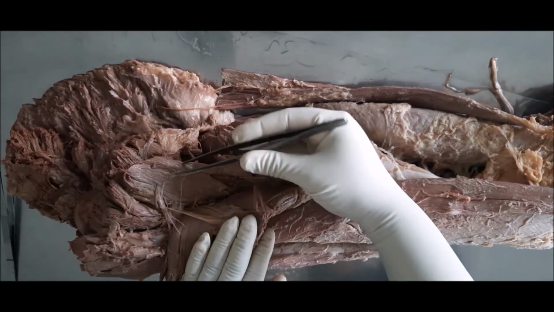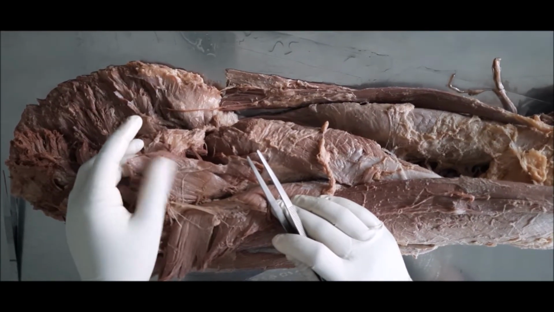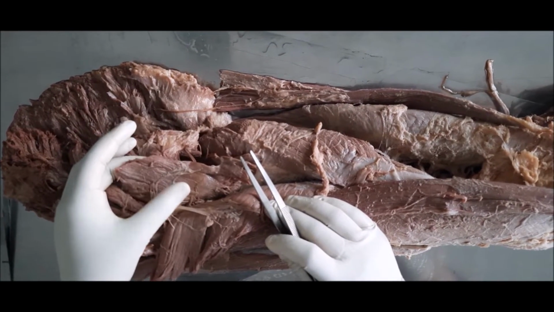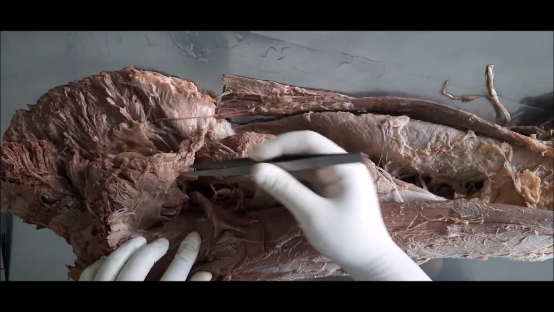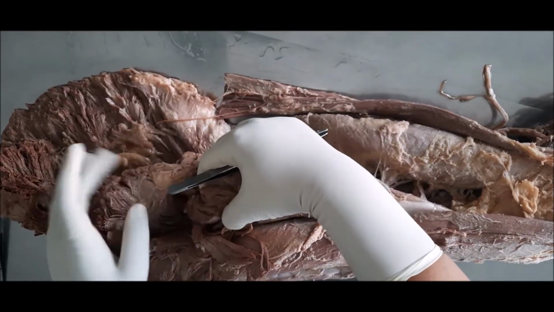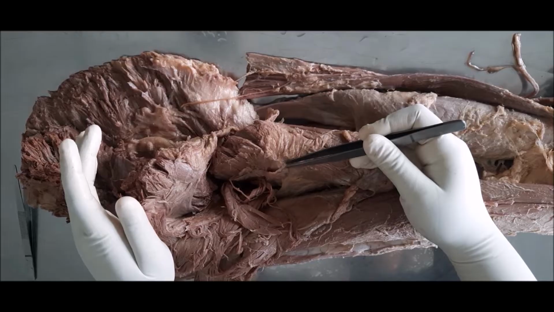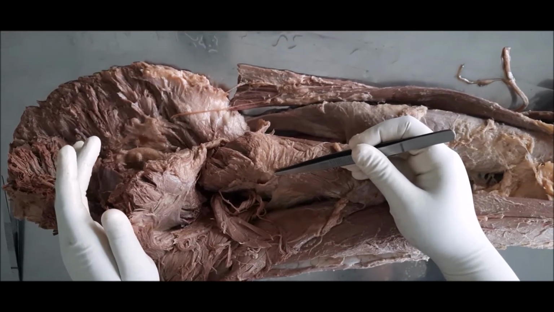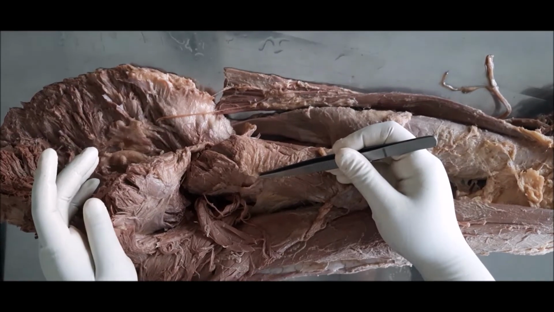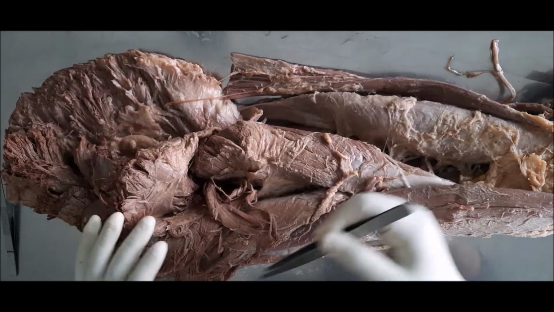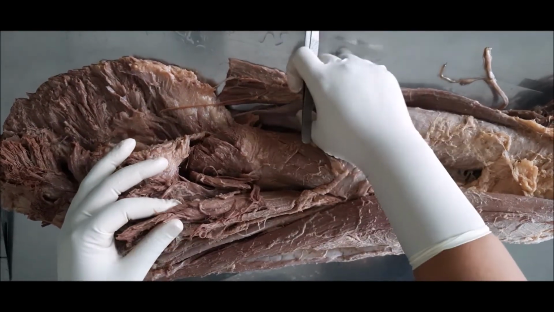The muscles run in the same direction, obliquely downward and laterally. So this is the adductor brevis muscle, and below it on the medial side, you can see adductor magnus. It is the largest muscle of the adductor compartment, and you can see it is widely spread downward in the thigh also. All these muscles, adductor longus, brevis, magnus, gracilis, are supplied by the obturator nerve.